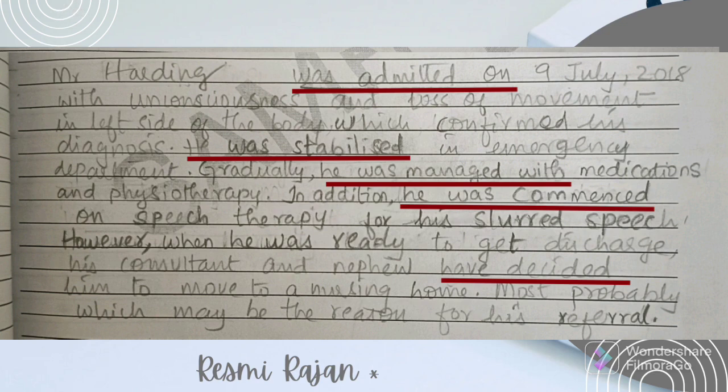Then how will we write the management? He was stabilized in the emergency department with medications and physiotherapy. In addition, he was treated with a speech therapist for his slurred speech. However, when he was ready to get discharged, his consultant and nephew decided to move him to a nursing home, most probably, which may be the reason for his referral.